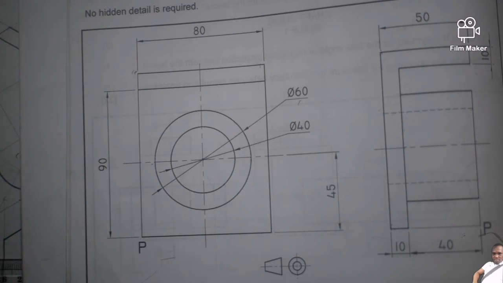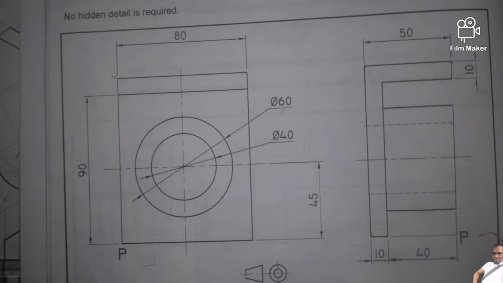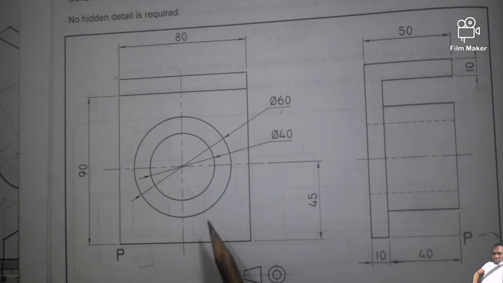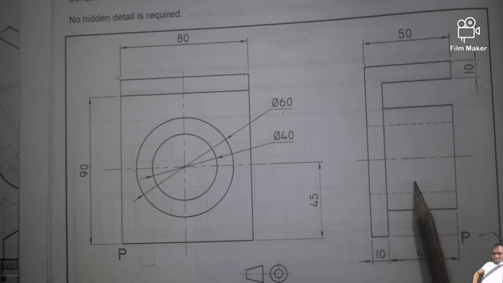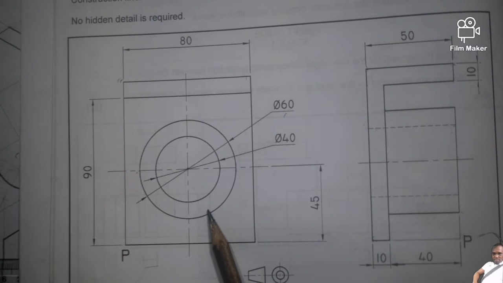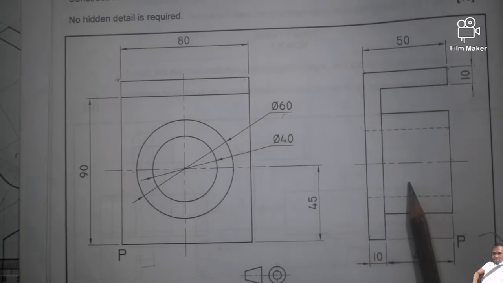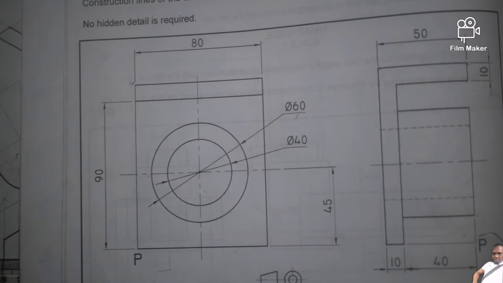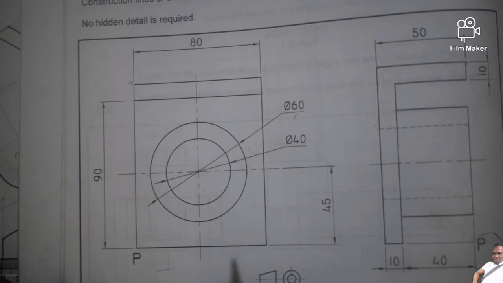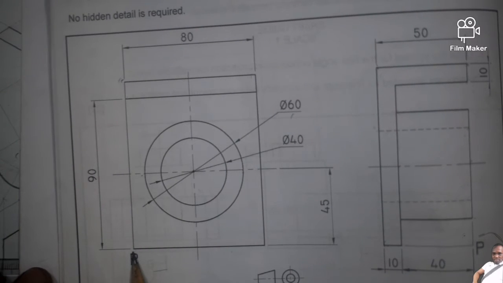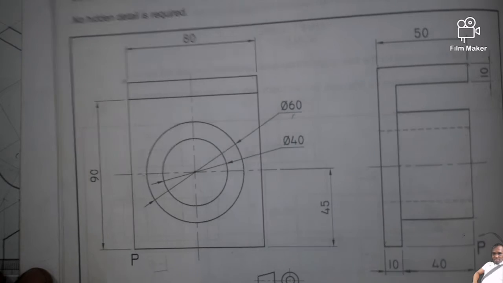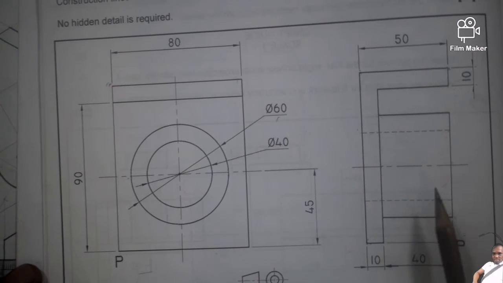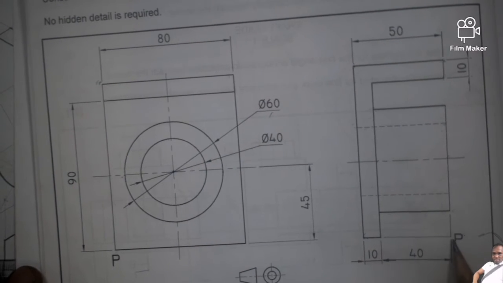If these views are arranged like this, we can say this is the front, this is the left view, right? And the point P that they said is supposed to be the lowest point, thereby your front view is on your left hand bottom corner of your view, and thereby your left view is right there.